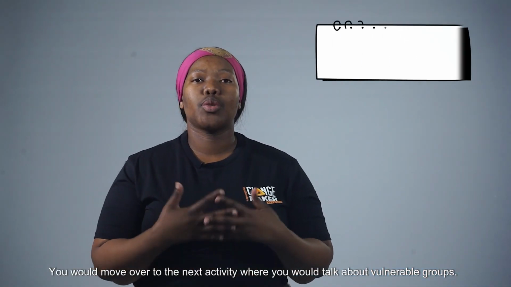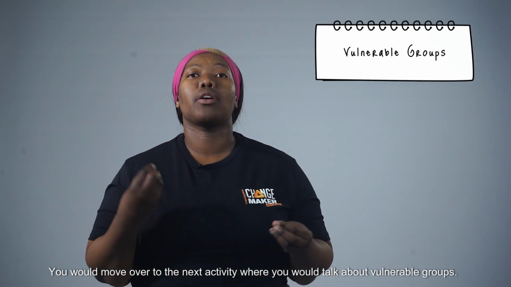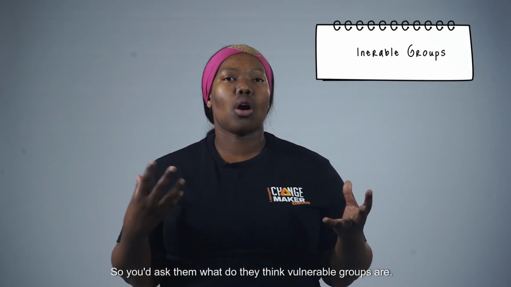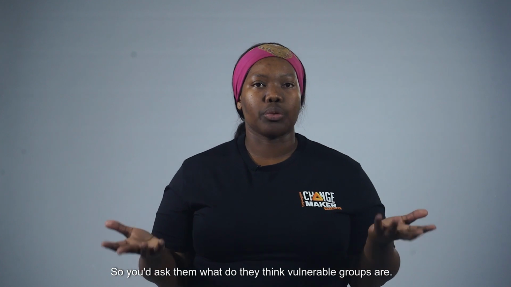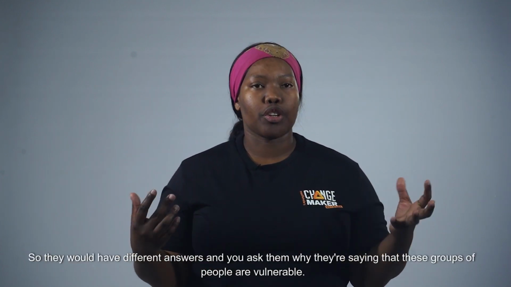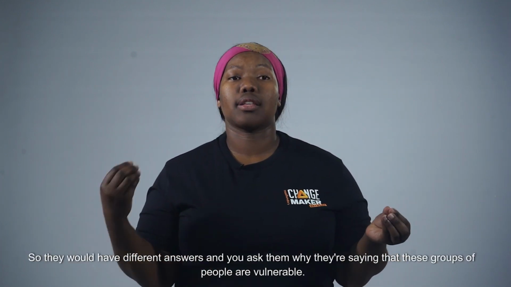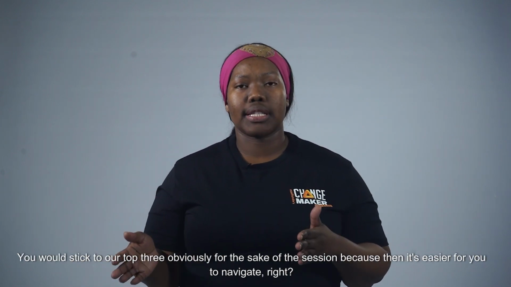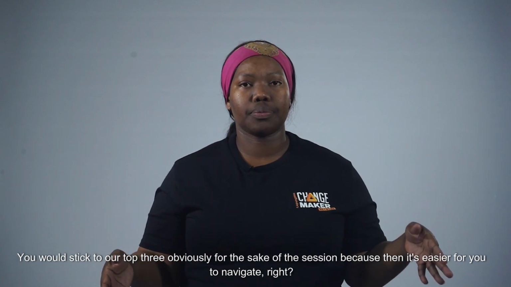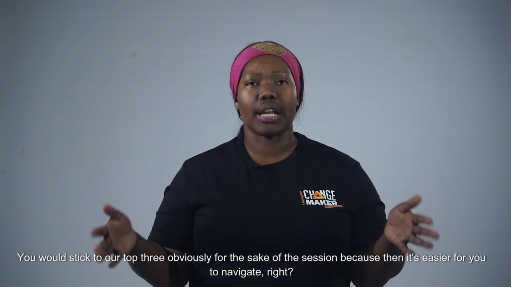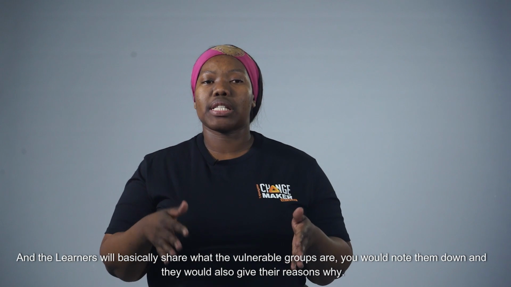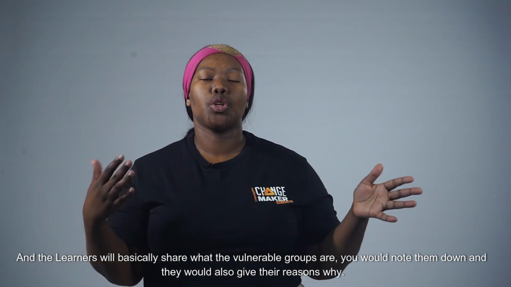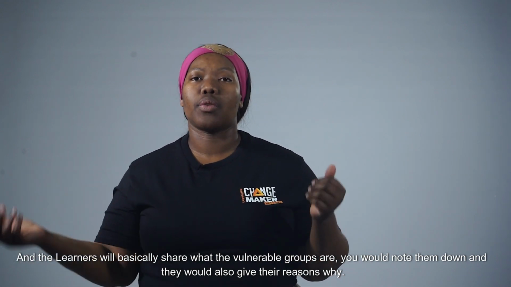You would move over to the next activity where you would talk about vulnerable groups. So you'd ask them, what do they think vulnerable groups are? So they would have different answers, and you ask them why they're saying that these groups of people are vulnerable. You would stick to our top 3, obviously, for the sake of the session, because then it's easier for you to navigate, right? And the learners will basically share what the vulnerable groups are. You would note them down, and they would also give their reasons why.